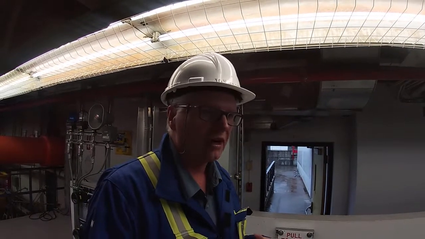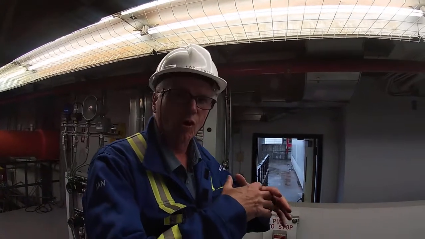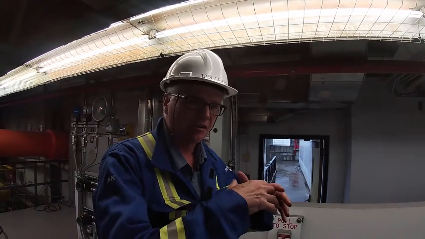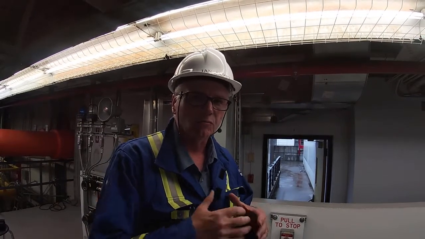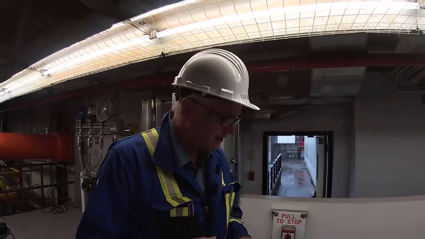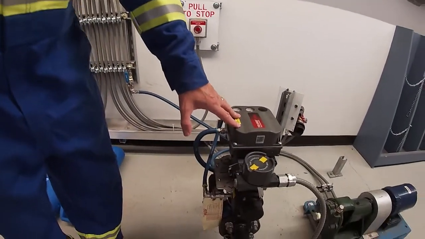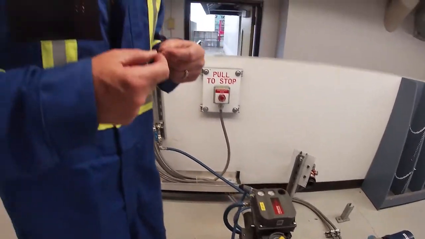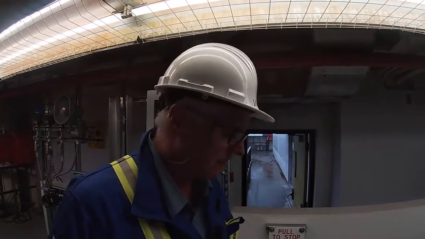What had happened was, where the ball was on the seat, it got all corroded, and we had material there, and it couldn't overcome that sticking force and close. Therefore, we lost our SIL, our safety integrity level. So by implementing one of these SIS DVCs, we can go and test. Now we can set it up for a frequency, or we can just do it manually. Today we'll do one manually.